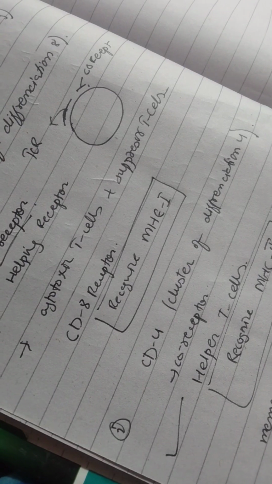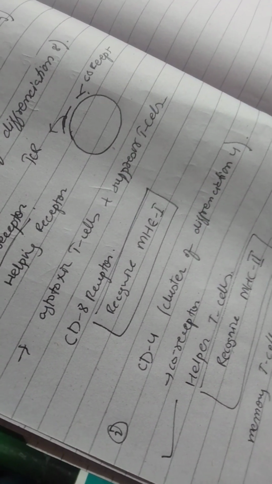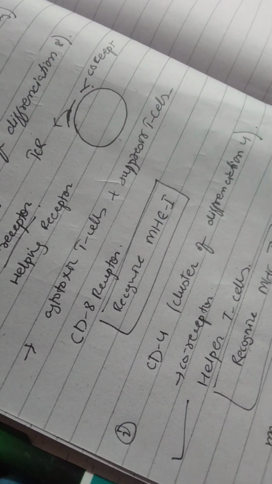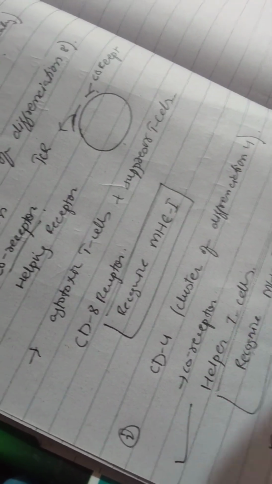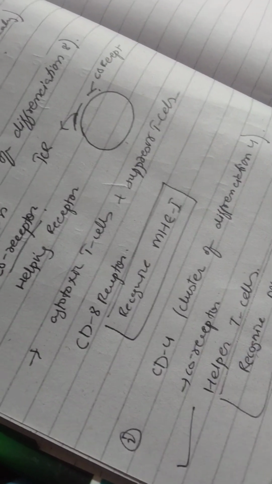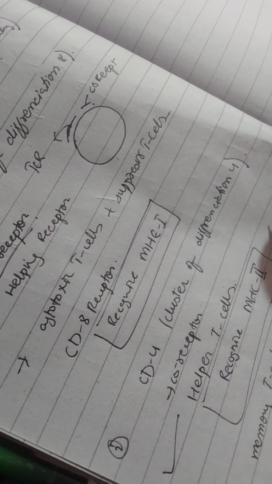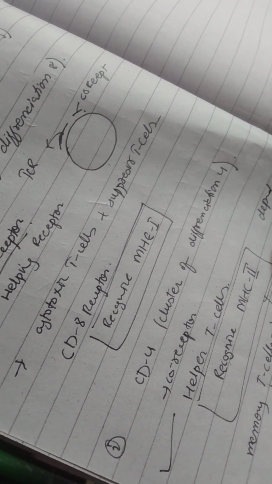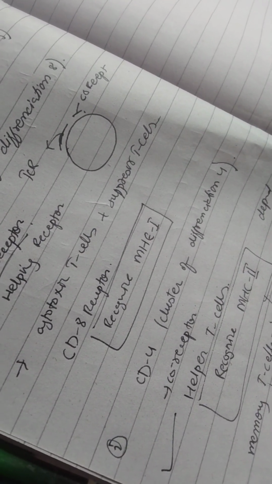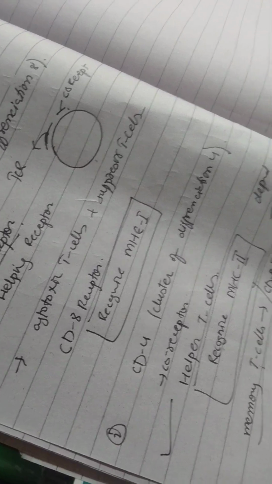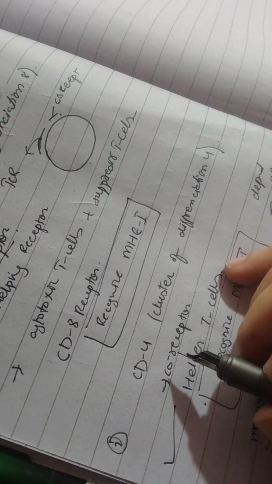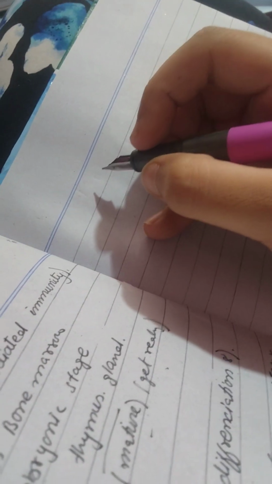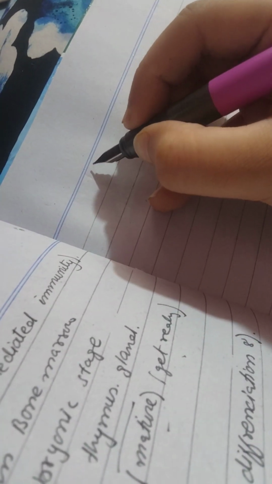And if we talk about the memory T cells, these memory T cells have both the receptors CD8 and CD4 as well, but it depends on the antigen which has attacked the immune system, so they will recognize that. So it depends upon the antigen. So memory T cells have both CD4 and CD8 as well. The helper T cells have CD4, right? So now let's talk about the classification of T cells on the basis of function, right?